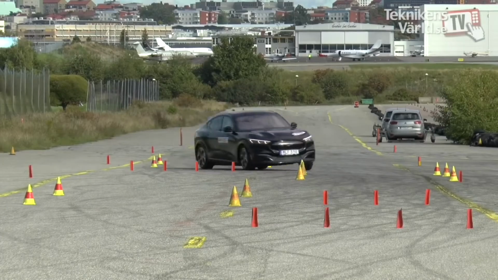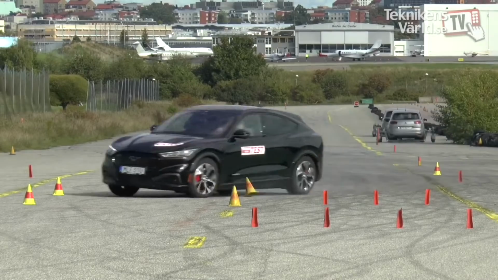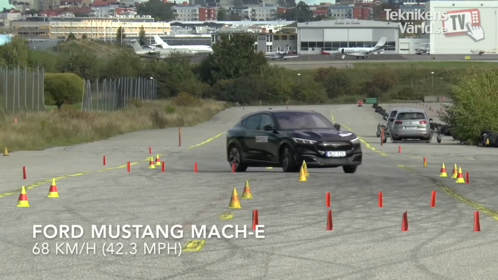Let me introduce you to the Moose test. Originally conducted by Teknikens Värld, it was first tested in the 70s. They have since tested a variety of cars. More on the Moose test: it is a test conducted to measure a car's handling of an evasive maneuver. Mechanically, the test measures a car's handling ability and resistance to rolling over.